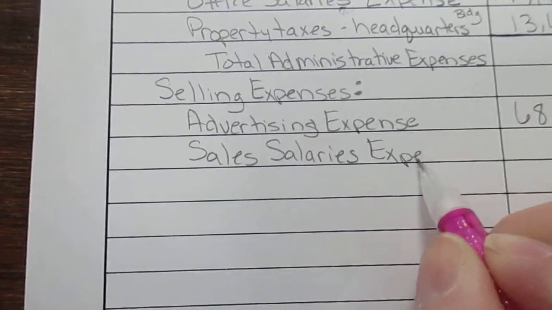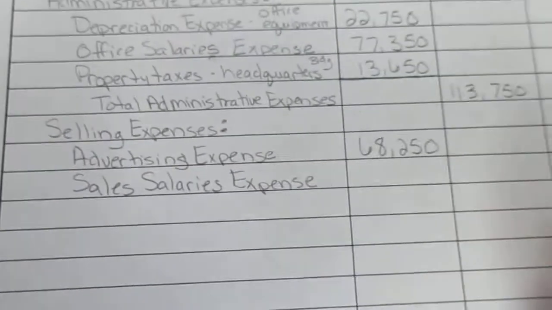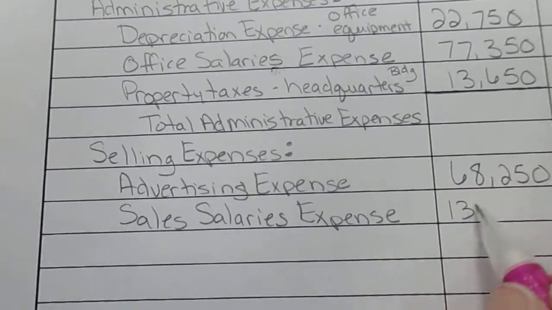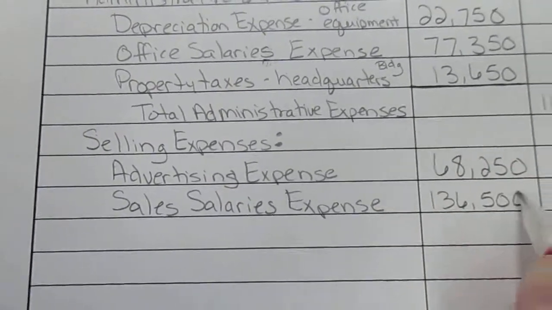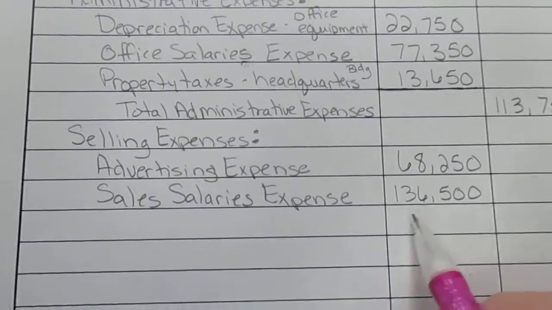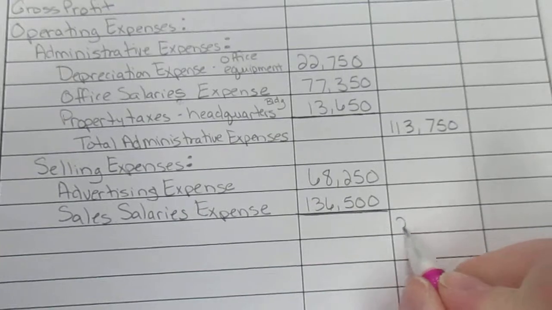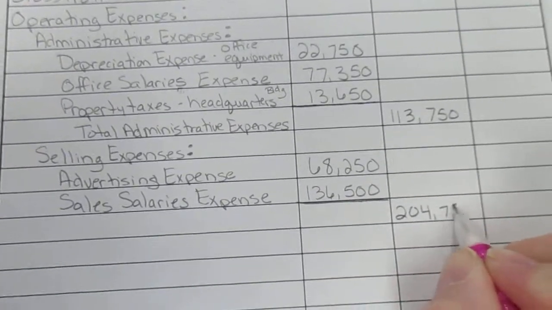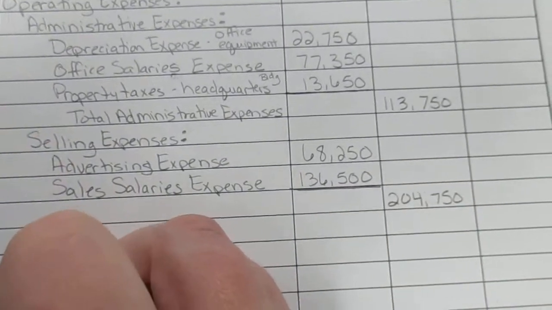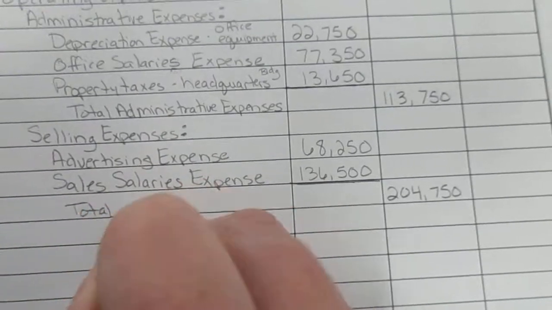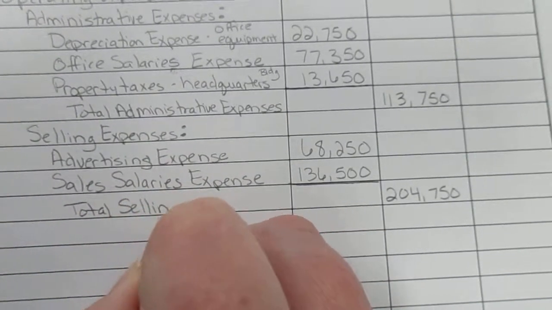Sales salaries expense for $136,500. Since that's all of the selling expenses, we're going to add these together and put the number in the middle, and we get $204,750. And that is our total selling expenses.